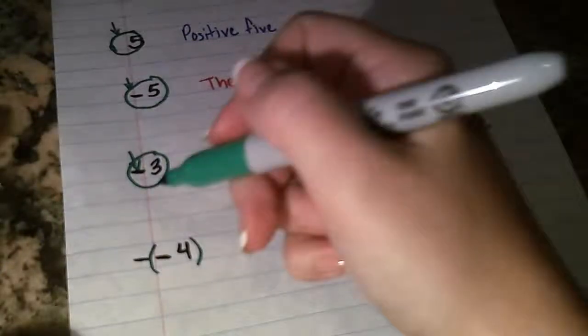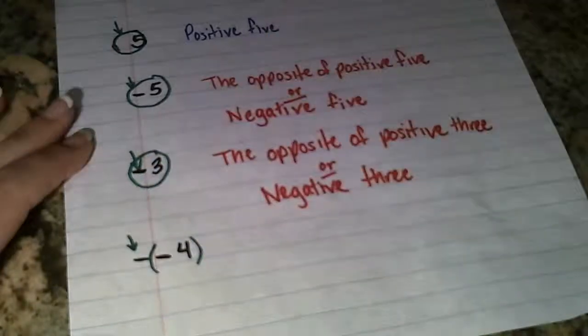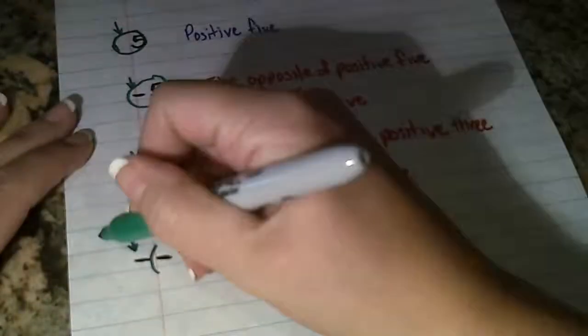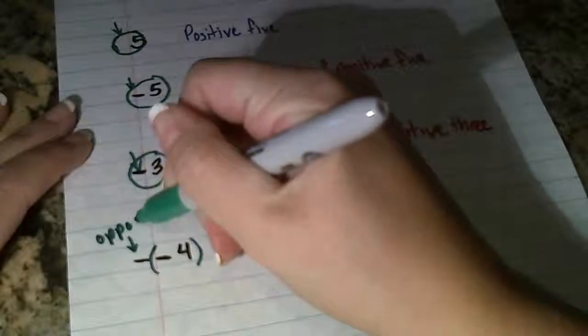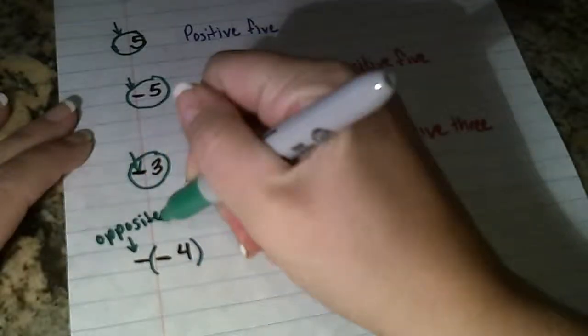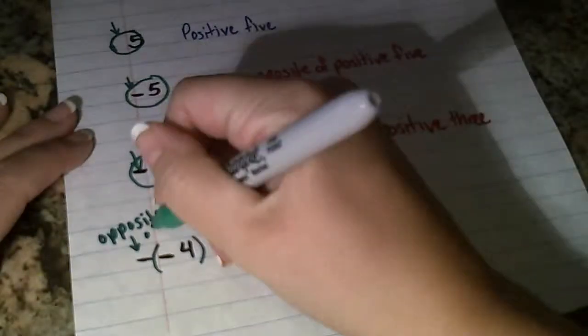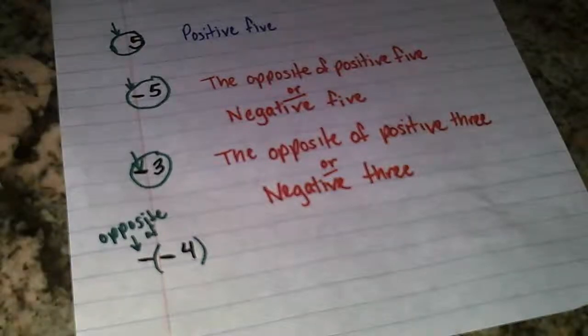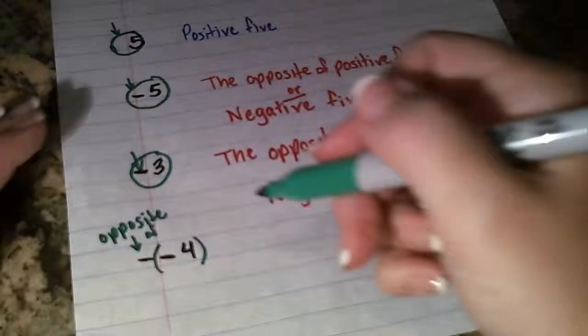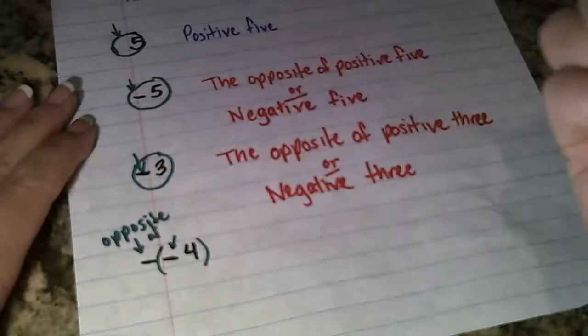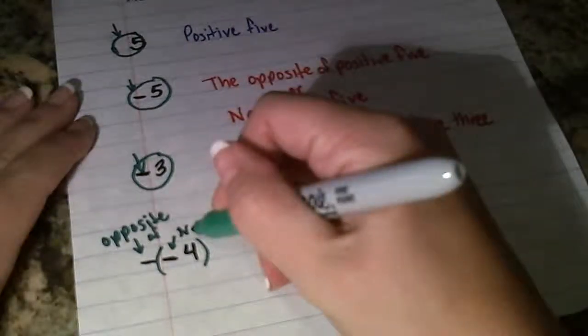The first negative sign I would read as being the opposite. So that's how I would describe or verbally say the first negative sign. And then the second negative sign, I'm just going to go ahead and use the word negative.